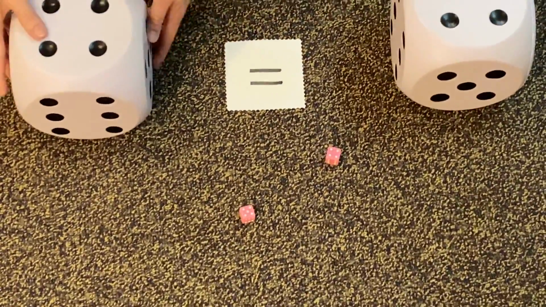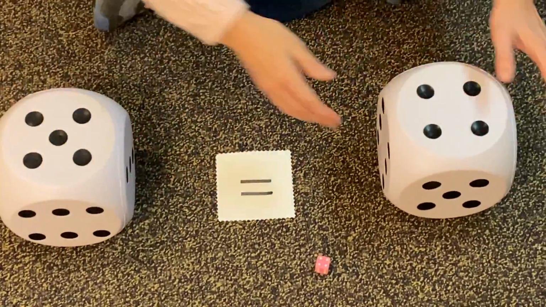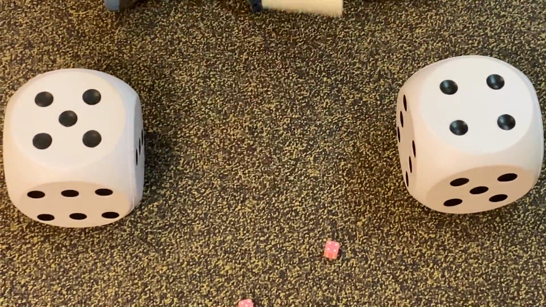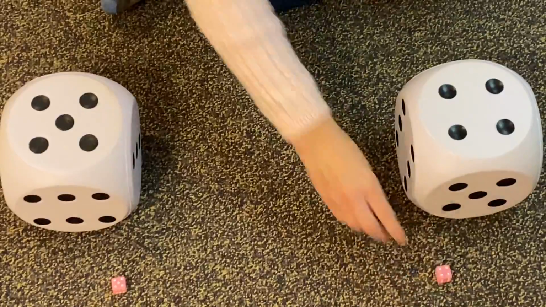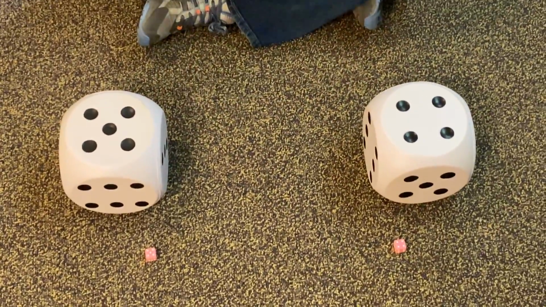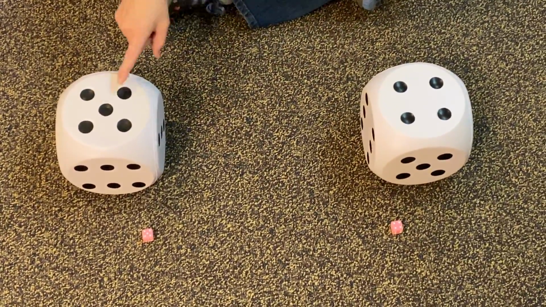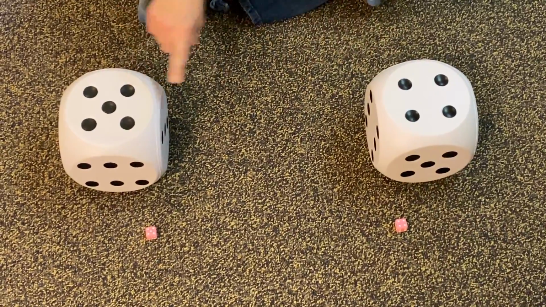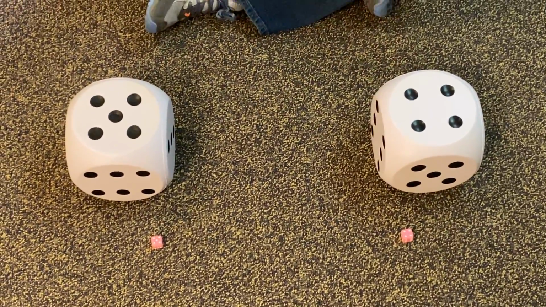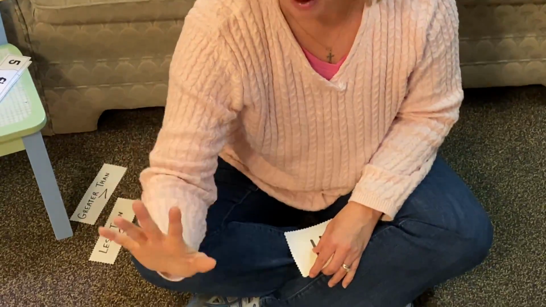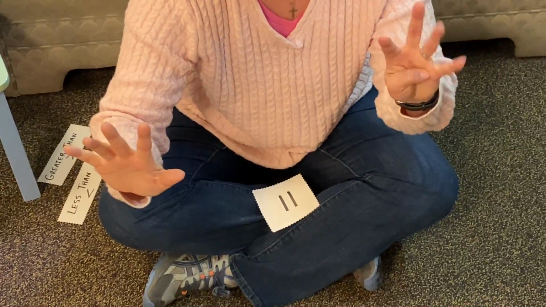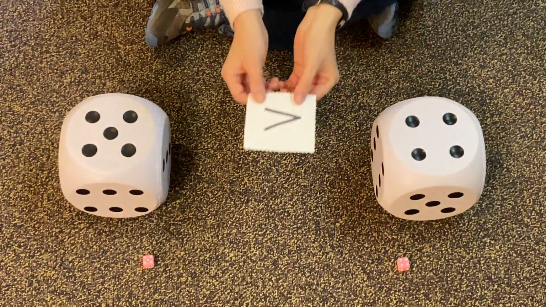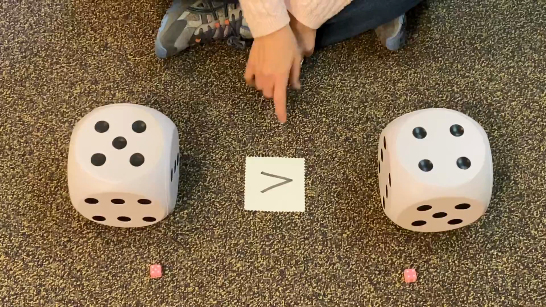Oh, now I have 2 uneven numbers. The first die was this, and the second die was this. So what symbol will I need to represent these 2 numbers? Do I need a less than or a greater than? Which number is bigger? 5 or 4? Think about it. 1, 2, 3, 4, 5. 1, 2, 3, 4. Which hand is showing more fingers? The 5. You're right. 5 is greater than 4.